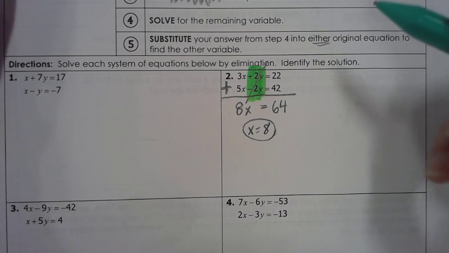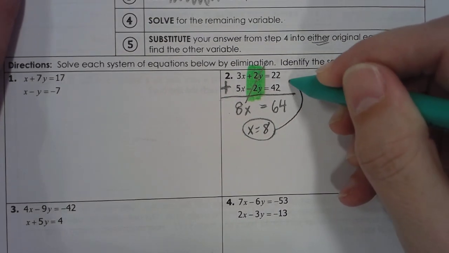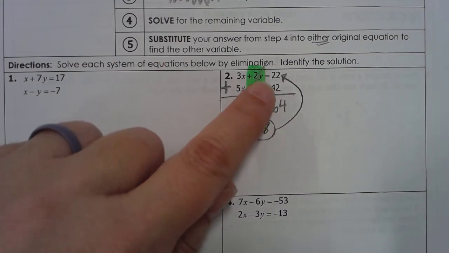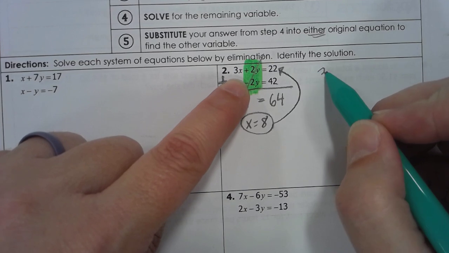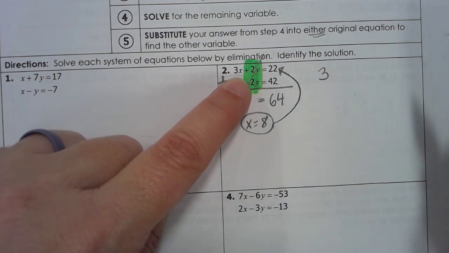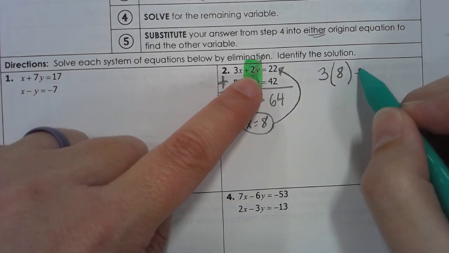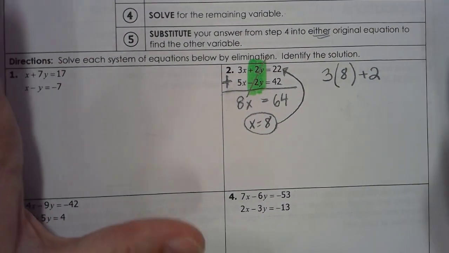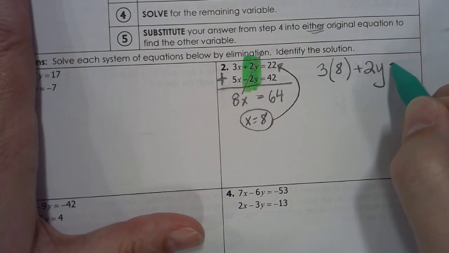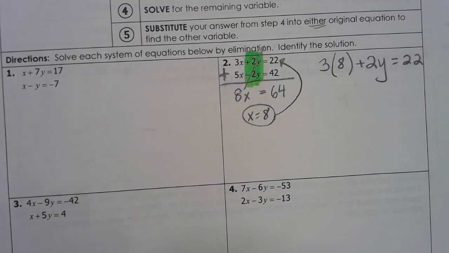Which one do you want me to pick? Top or bottom? Top. Cool. Okay, so I'm going to put it into this one. So this equation says 3, do I know what x is? Yes. So parenthesis, put the 8 in there, plus 2, do I know what y is yet? No. So leave y equals 22.